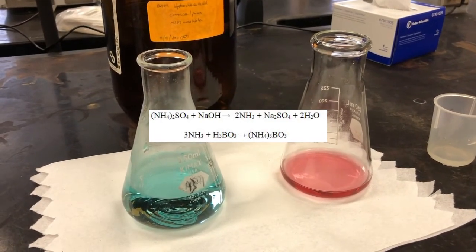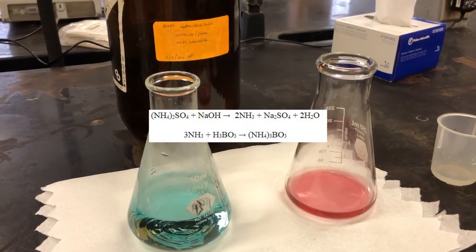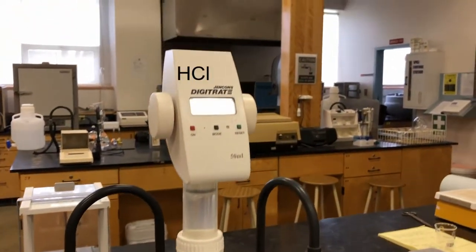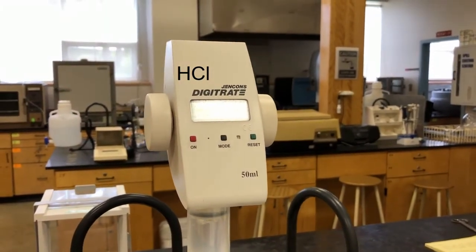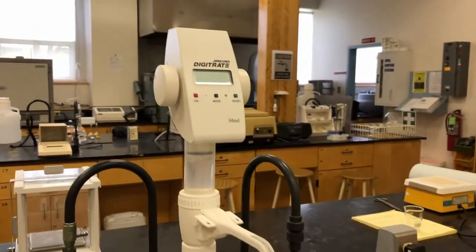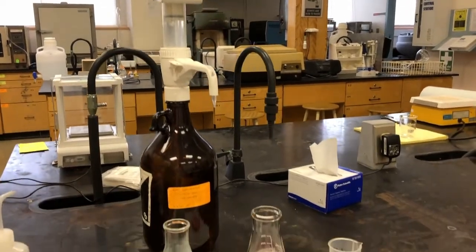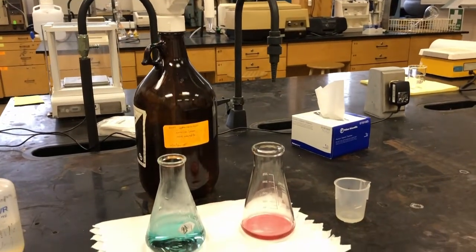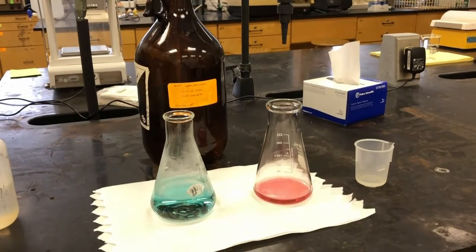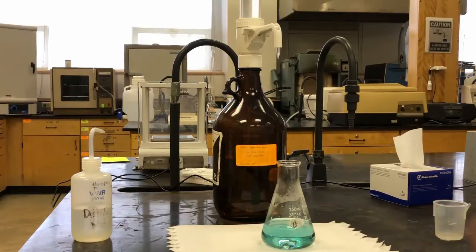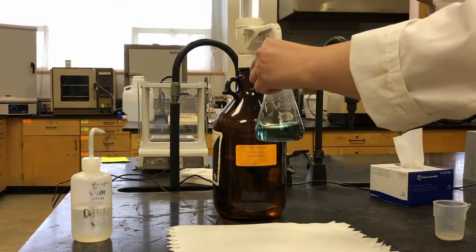So now we're going to titrate this with a solution of hydrochloric acid. We're using a digital titrator rather than a burette. And we're going to titrate that with hydrochloric acid, and the volume of the titrant that we use is the value that we'll use in our calculations to determine the amount of nitrogen in the sample. Okay, so let's start the titration.